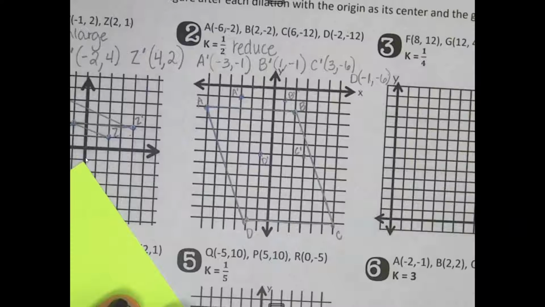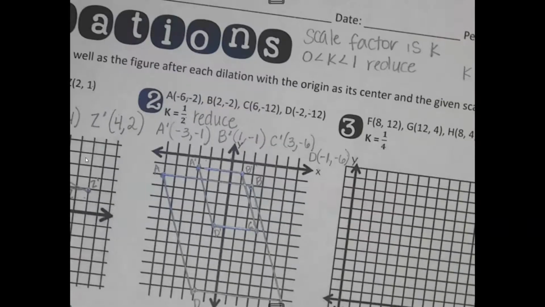Give you a minute to get that done. All right, so hopefully you got that done.